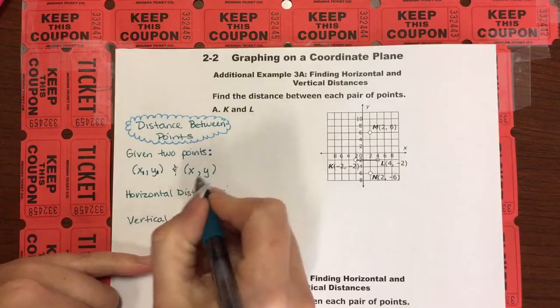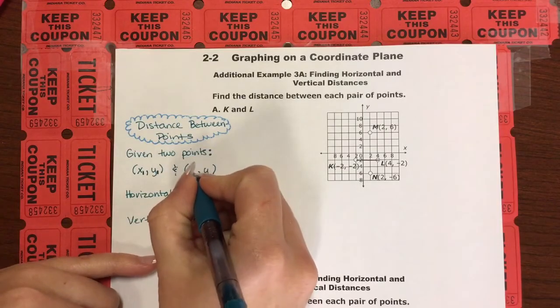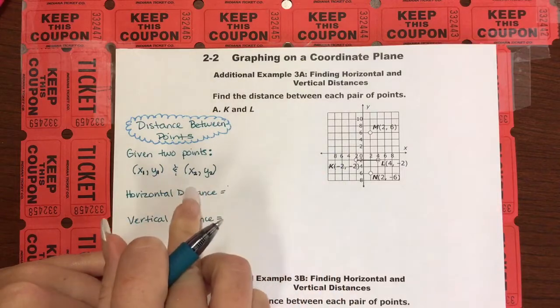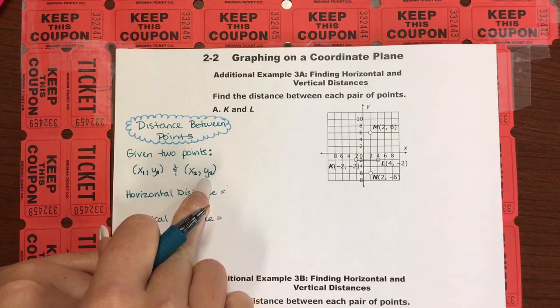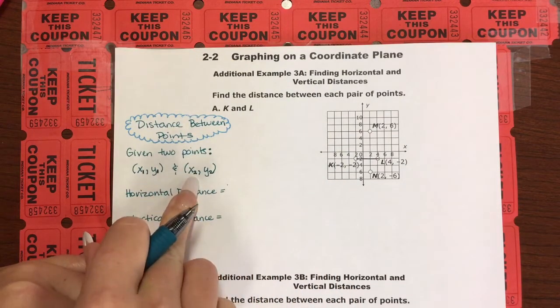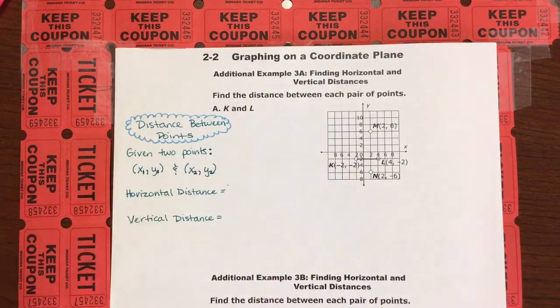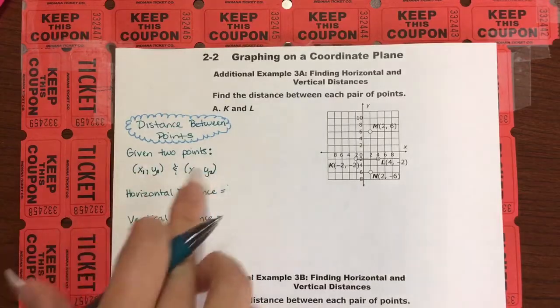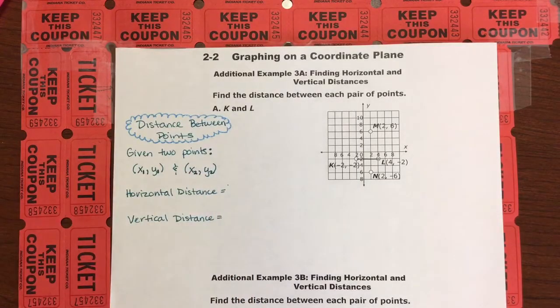Okay, then that means if this is the first point, this is the second point. So now we're going to put a little subscript 2 here and 2 here. This identifies that this is the second y, this is the first y, this is the second x, and this is the first x. So you can tell the difference between the 2 points. First point, second point. All right, let's talk about the horizontal distance.